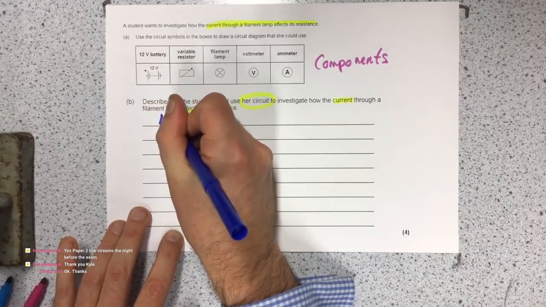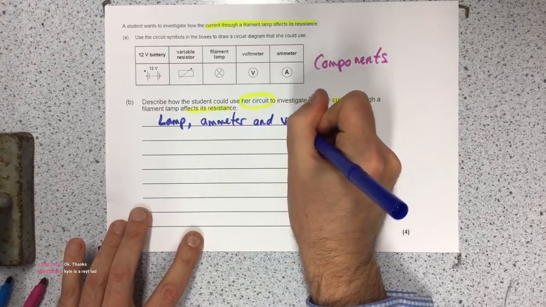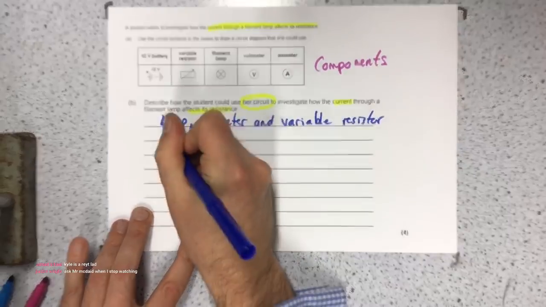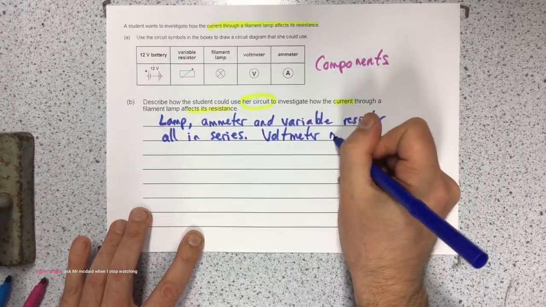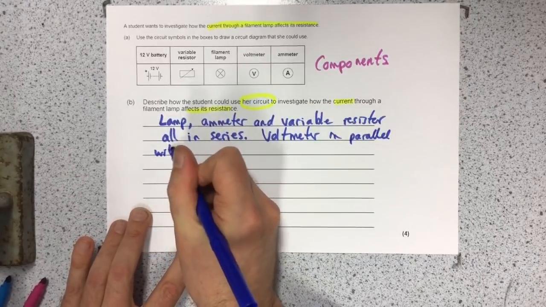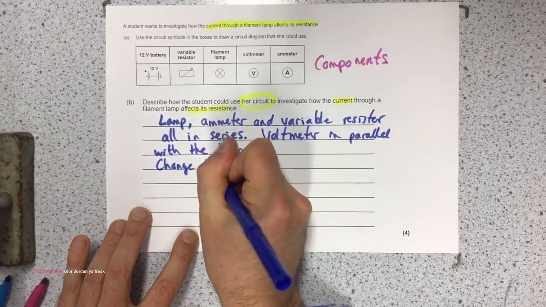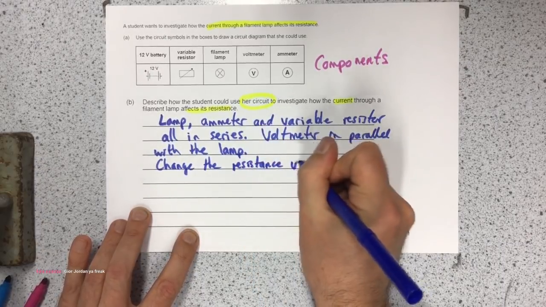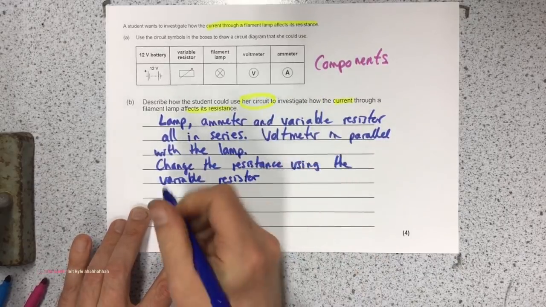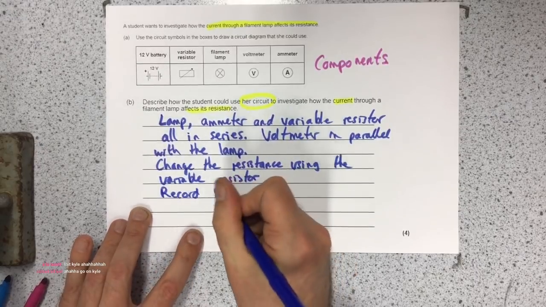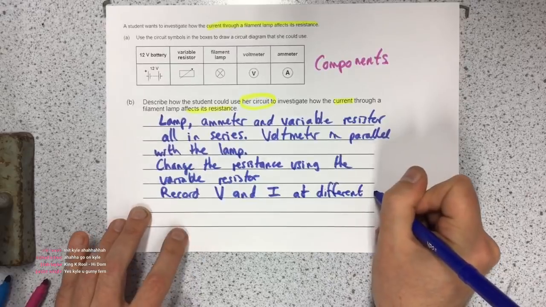So we will have a lamp, an ammeter, and variable resistor, all in series. You put the voltmeter in parallel with the lamp. Okay, you change the resistance using the variable resistor. And then you will record V and I at different settings.